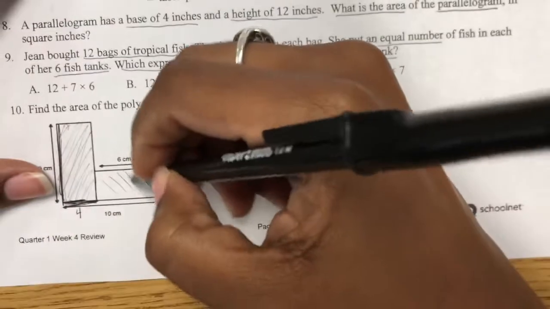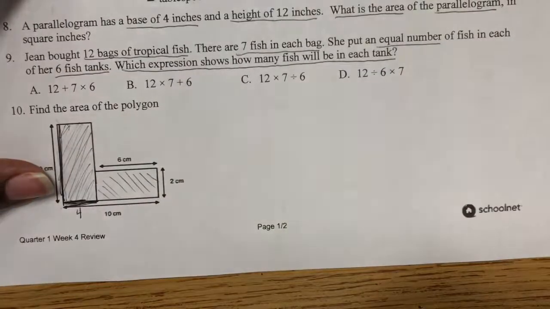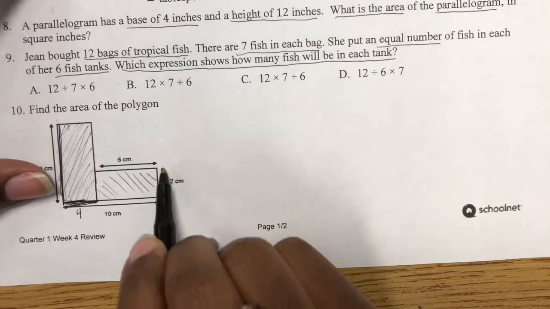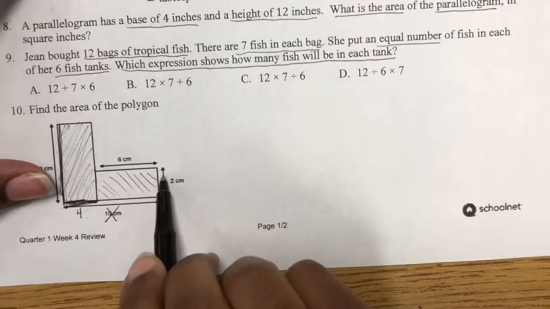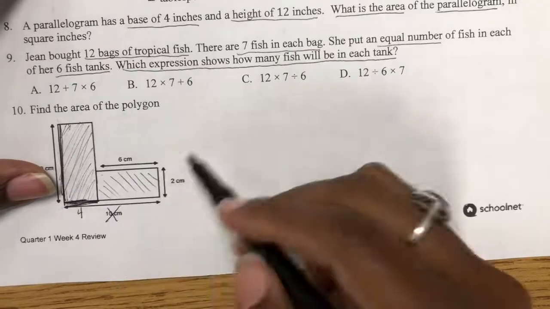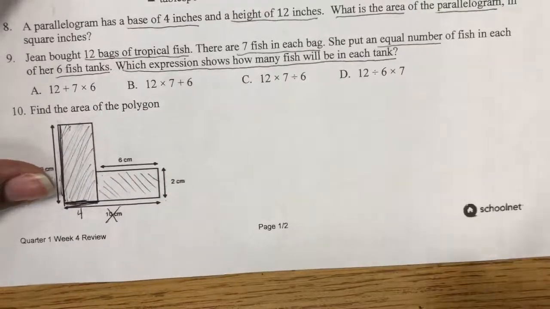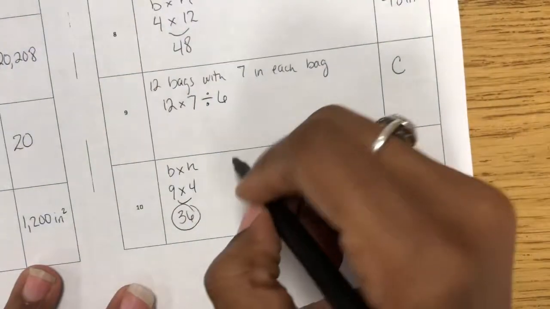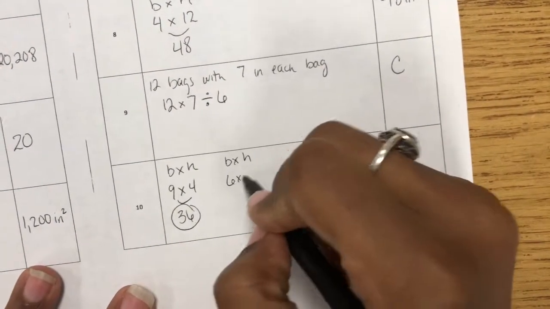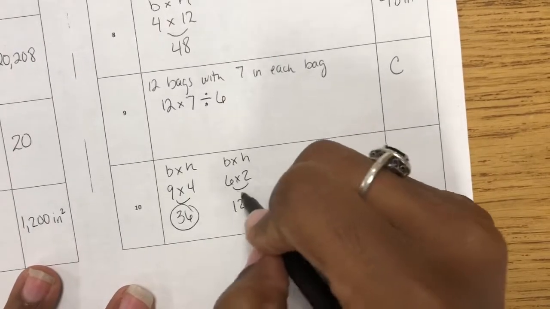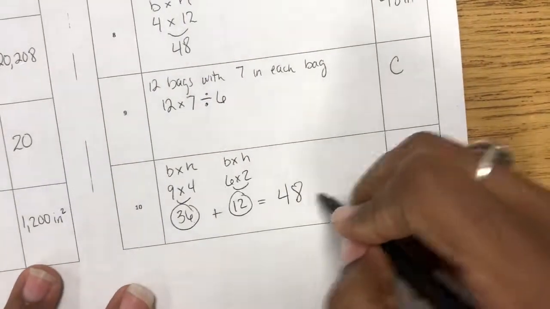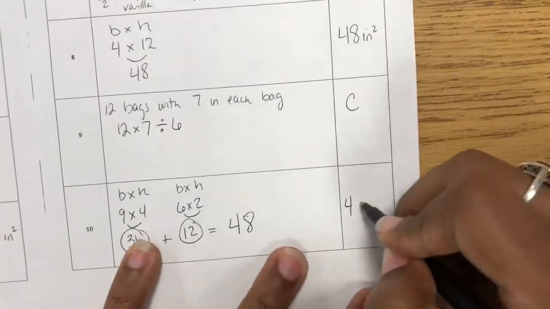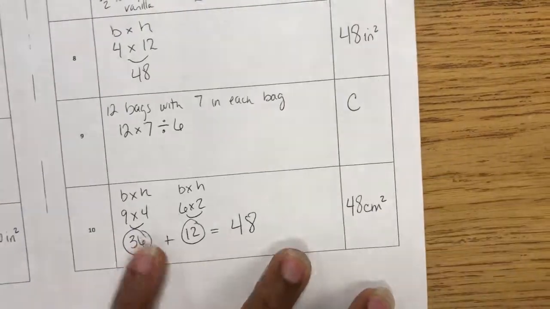So the next step is to find the area of the second rectangle, which is the one laying on its side like this. And I need to figure out what's the base and what's the height. Well, I don't use the 10 anymore because the 10 is the base for the whole thing. But for this particular rectangle, the base is 6 and the height is 2. So again, I'm going to do base times height by doing 6 times 2. And then that gives me 12. And now I'm going to add them together, which gives me a total of 48, and it's centimeters, so it's going to be 48 centimeters squared.